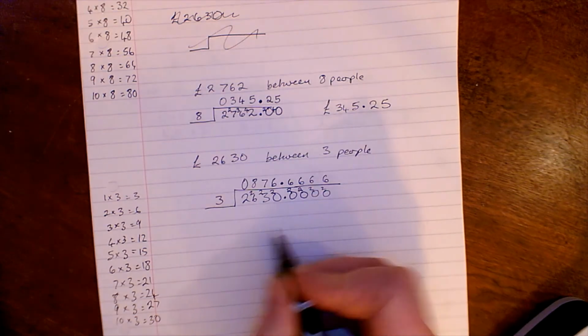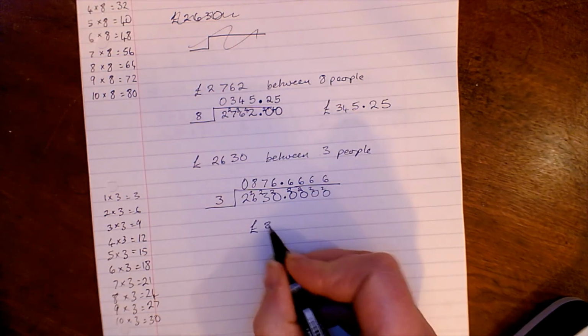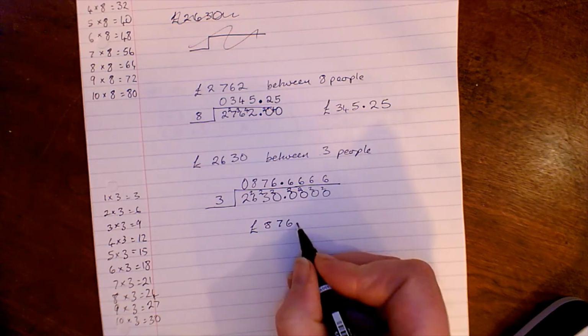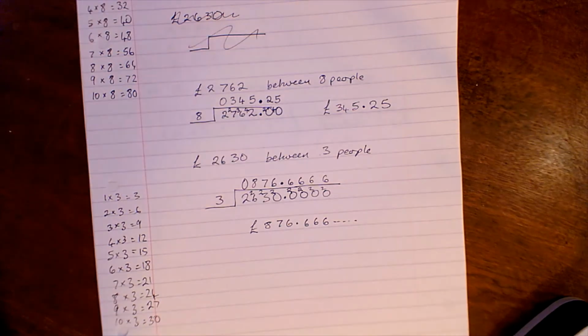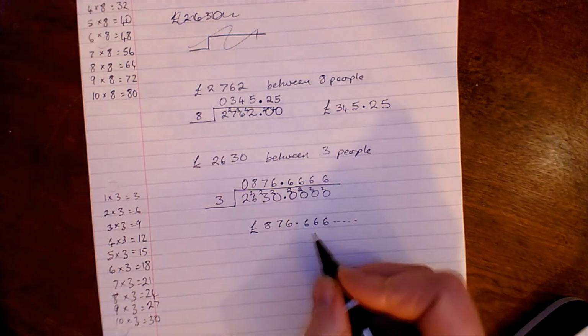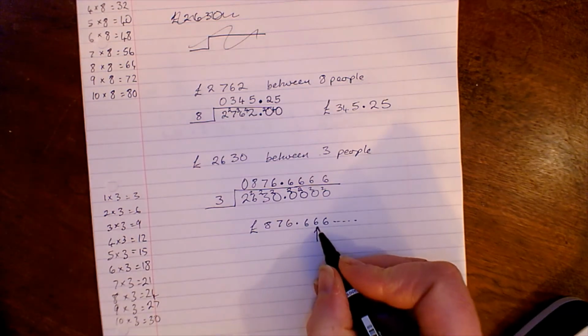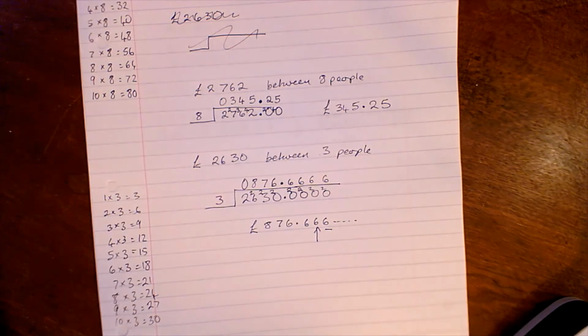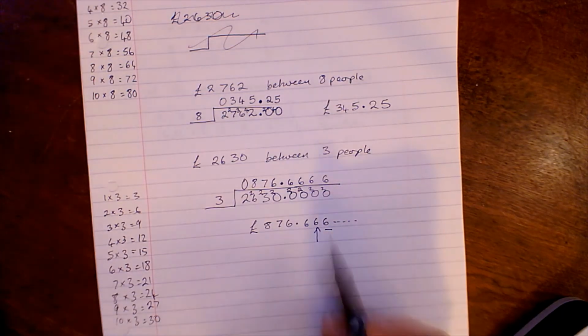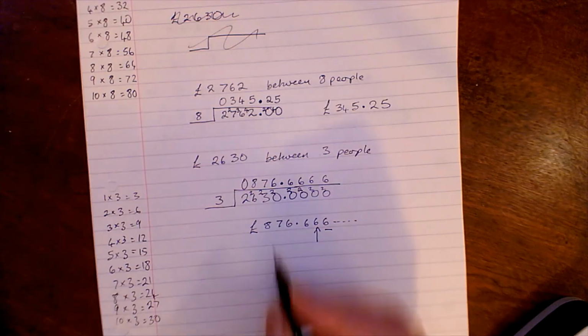So I can write this as 876.666... and then I can think about rounding to 2 decimal places. I'm rounding there. I look at the next number down. It's a 6, which is more than a 5, so it rounds up, which means that we're going to increase this one to 7.